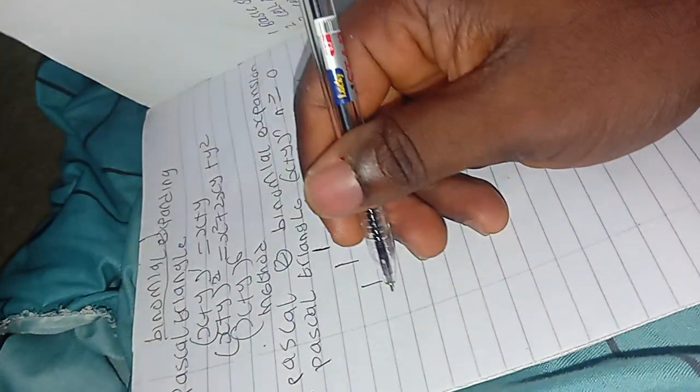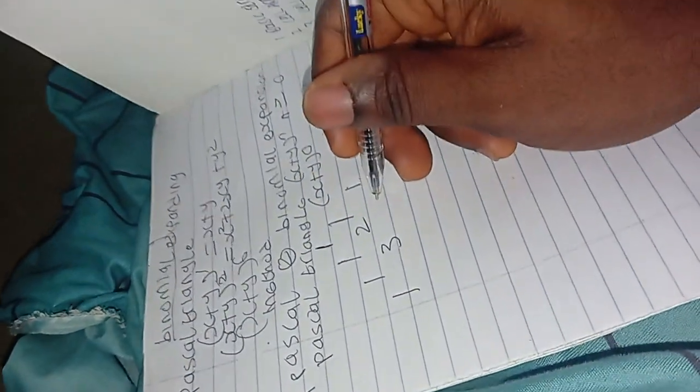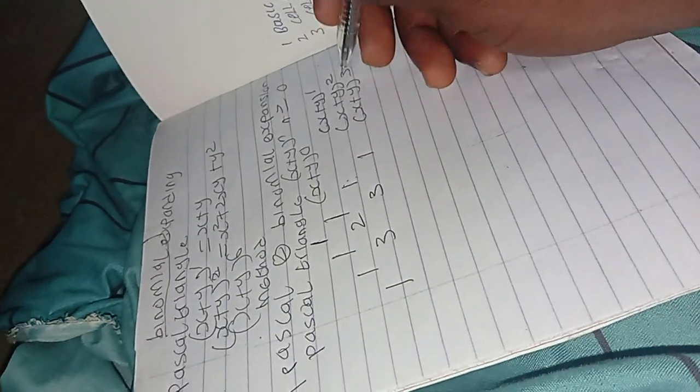So let's go to the third one. What will it be? Nothing plus 1 gives me 1. 1 plus 2 gives me 3. 2 plus 1 gives me 3. 1 plus nothing gives me 1. So this one is for x plus y raised to power 3.